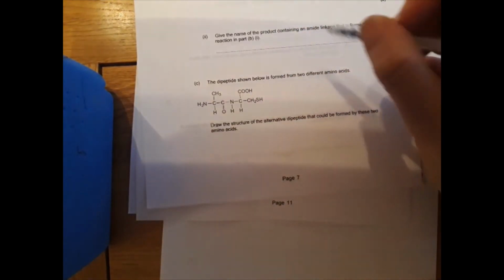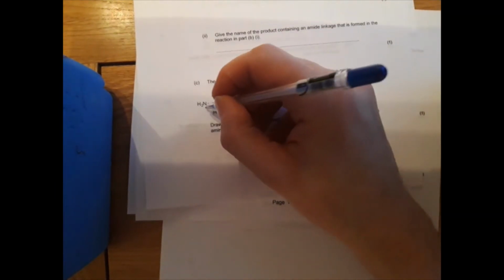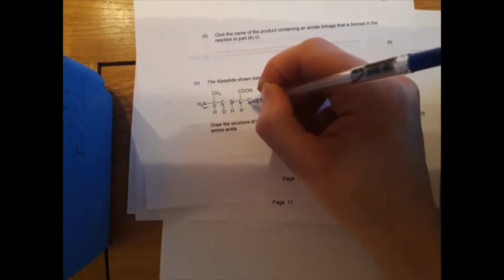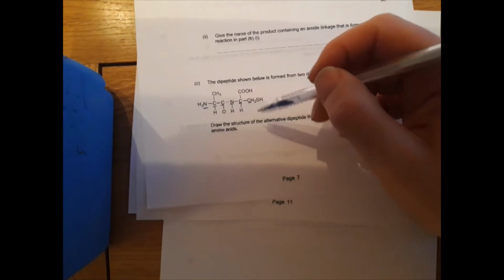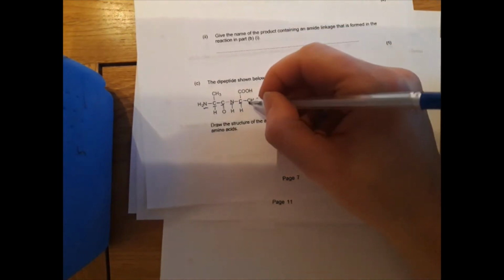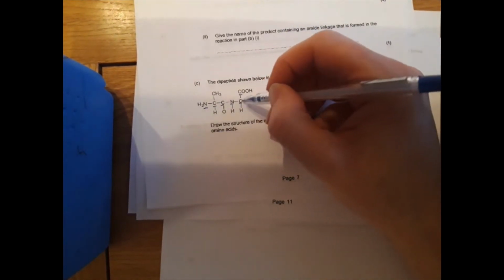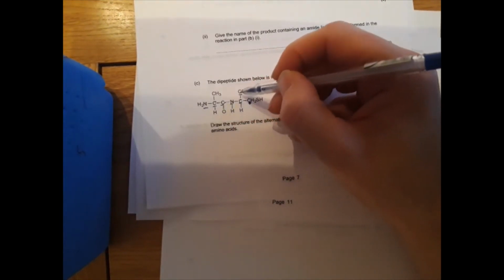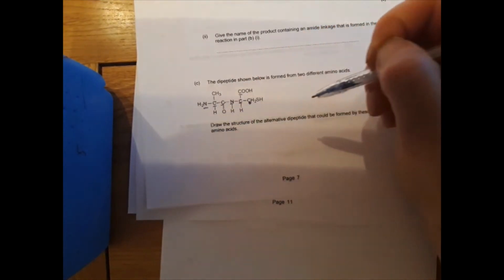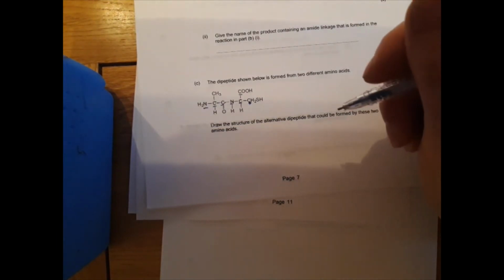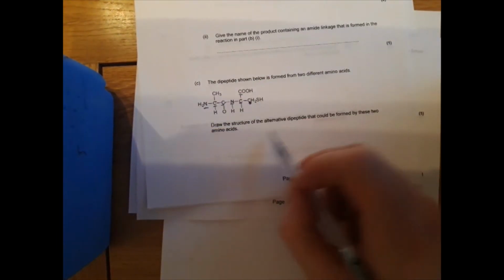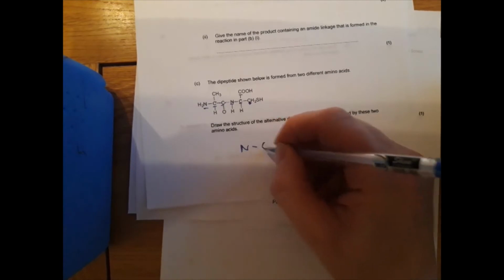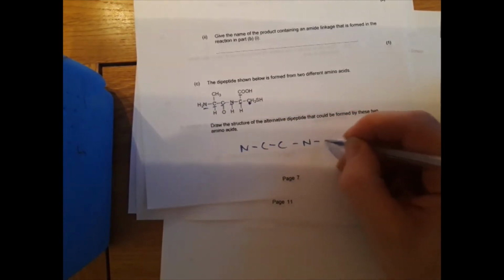Alright, let's have a look at the dipeptide question. The dipeptide shown below is formed from 2 different amino acids. Look and go NCC, NCC. Draw the structure of the alternative dipeptide. That one there is that carbon. There's the amine acid. They bent it round to make it a little bit tricky for you. The alternative dipeptide that could be formed, so dipeptide is NCC, NCC.